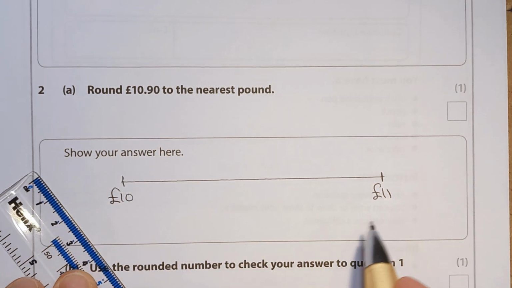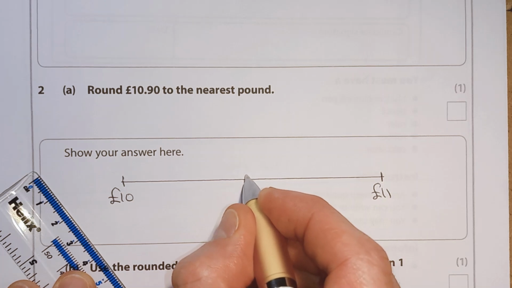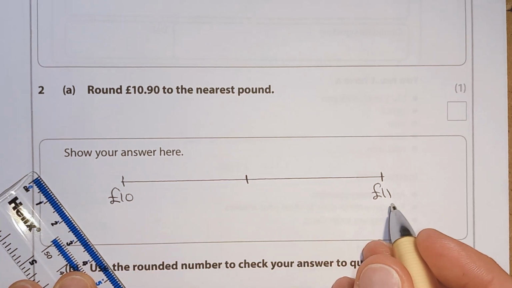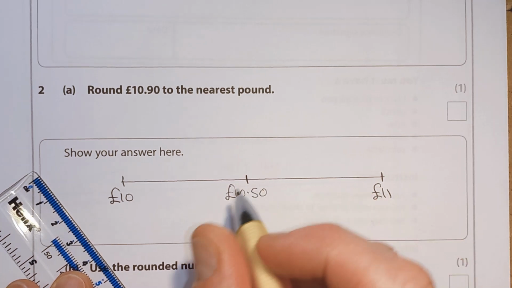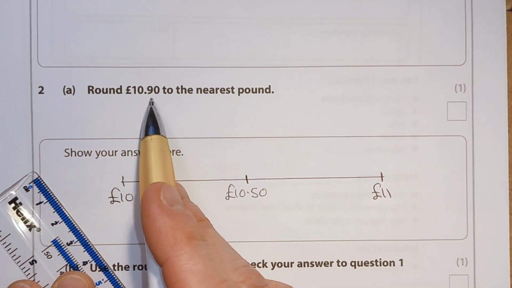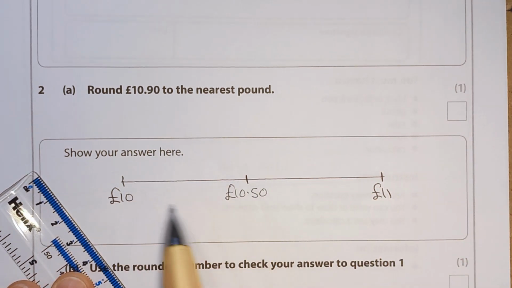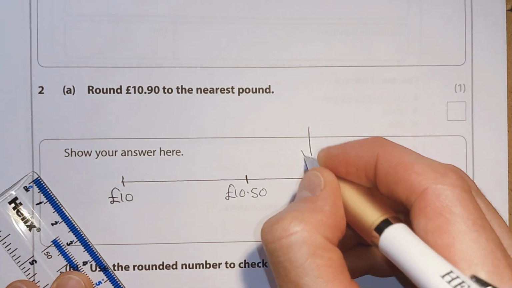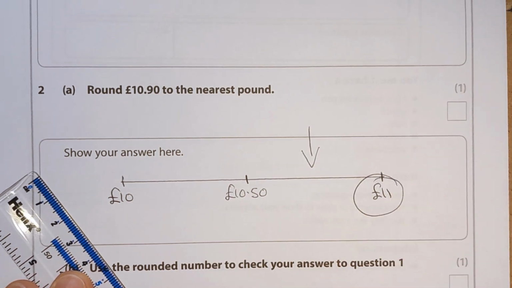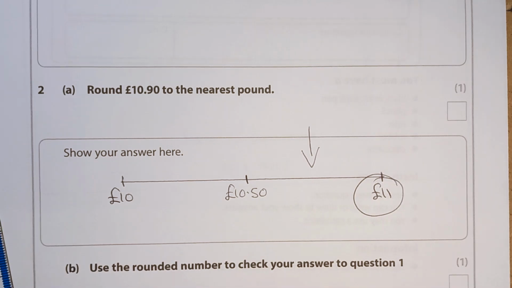Now, a good way to do this is to think, well, what would halfway be? Well, half of a pound is 50p. So halfway would be £10.50. £10.90, is that going to be this side of £10.50 or this side? Well, it's more than £10.50, so it's going to be somewhere in here, which means we're going to round up to £11.